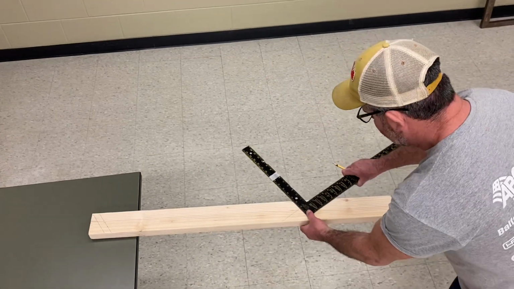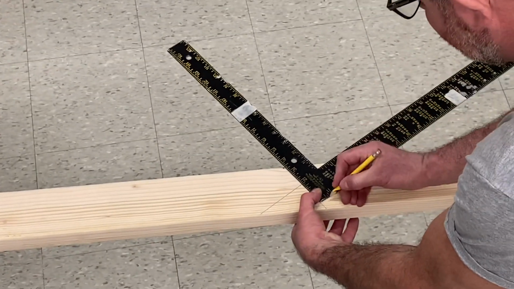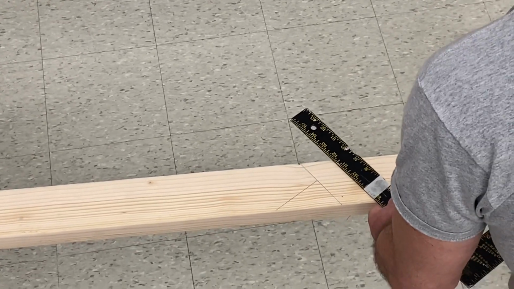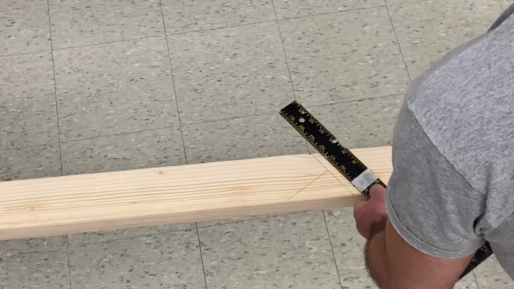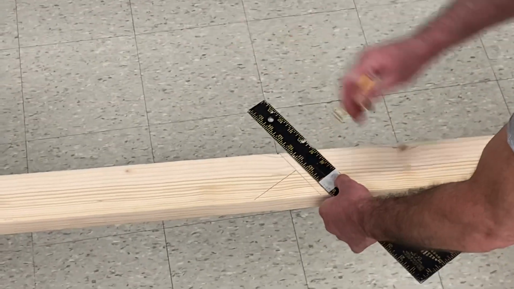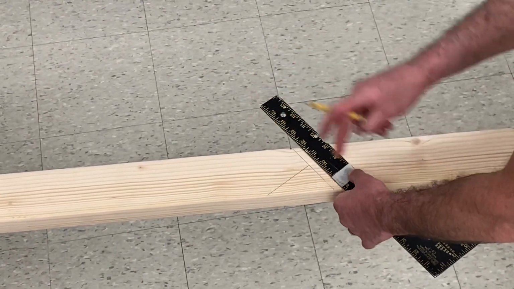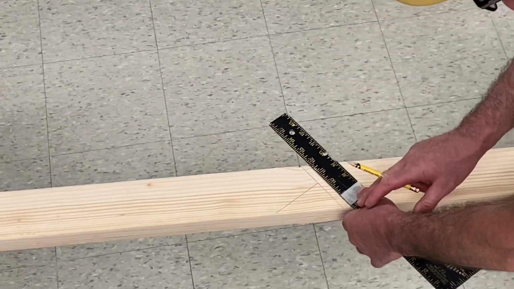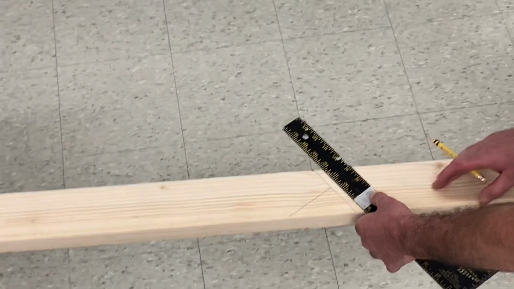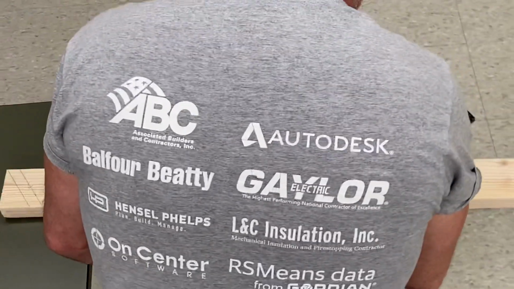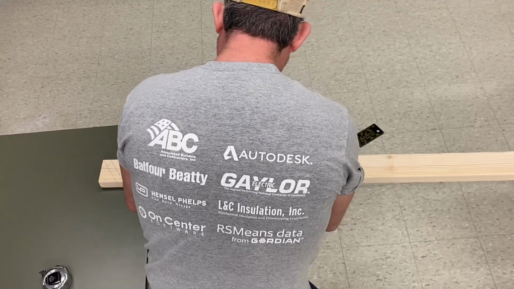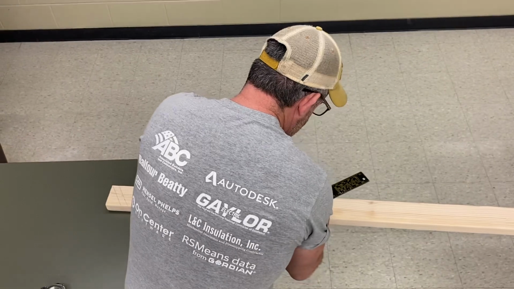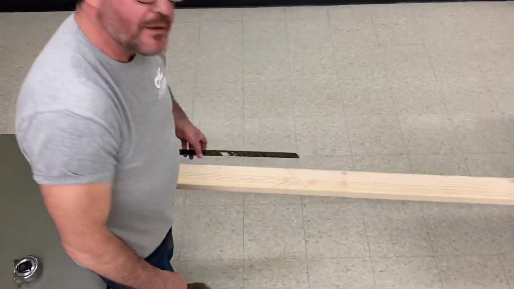So I compensate for that 7/16 by marking 7/16, drawing another rise cut perpendicular to the rise cut that I just made by holding 8 and 12. No matter where I go on this board, if I hold 8 and 12, I know that my rise cuts are going to be perpendicular to one another and my run cuts are going to be perpendicular to one another. I come back to my run cut, I extend it all the way to my new cut line. Right there, and that would be my cut.